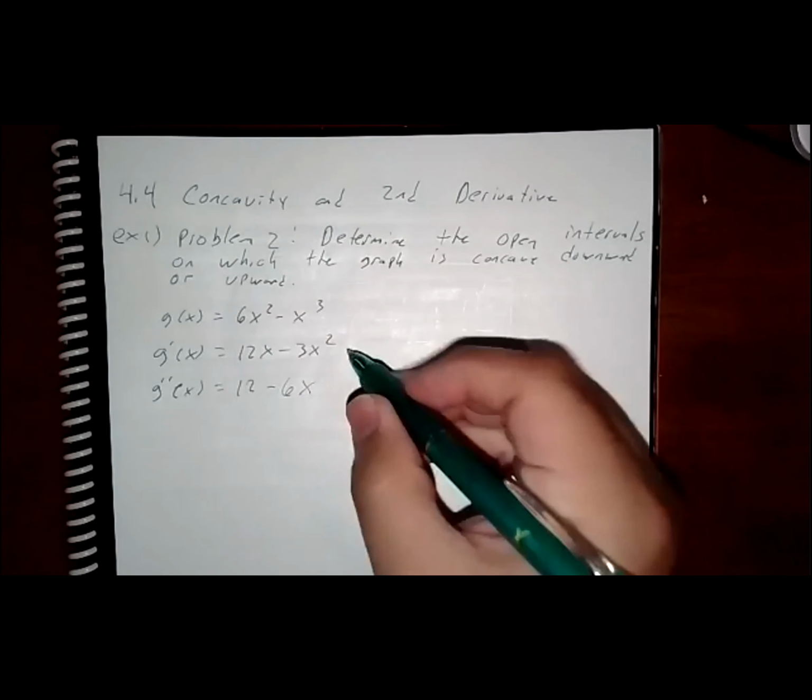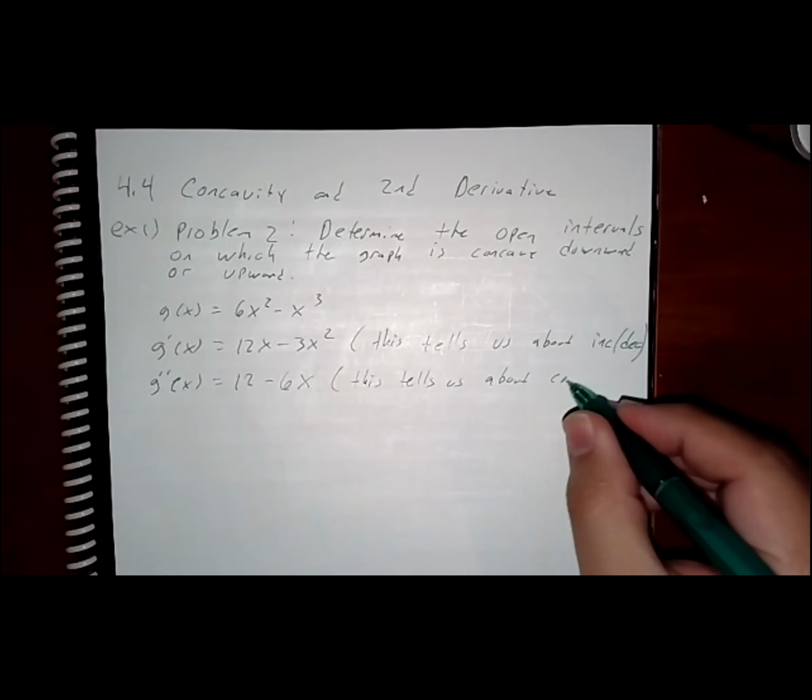So remember, just to remind you, let's make a note. The first derivative tells us about increasing and decreasing. The second derivative tells us about concavity and inflection points.